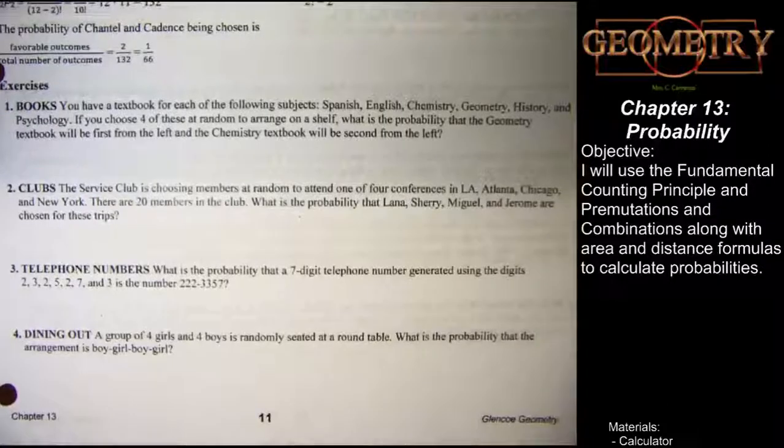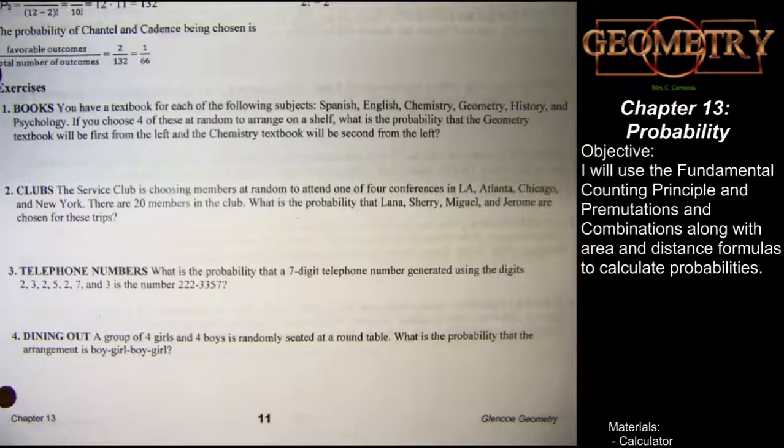Number 1 says we have textbooks for each one of these different classes: Spanish, English, chemistry, geometry, and history. 6 different classes, 6 different textbooks. We're going to choose 4 of these at random to put on our bookshelf in our locker because our locker is narrow and lame and doesn't have room for all 6 textbooks. The other 2 we're going to throw in our backpack and not worry about them.